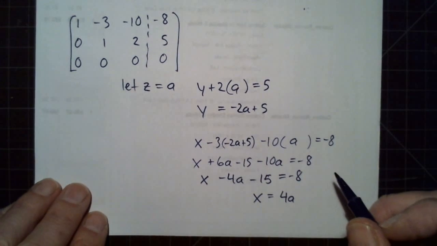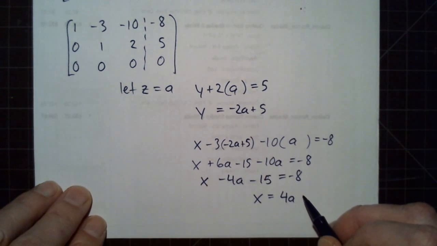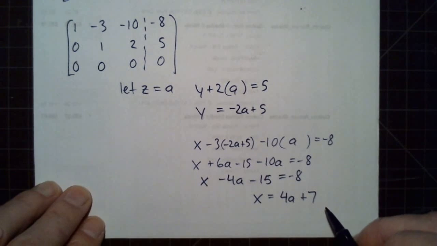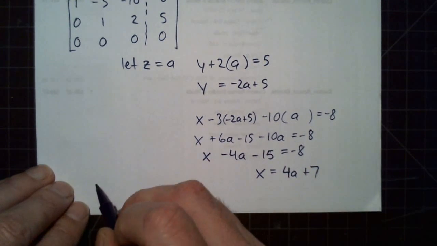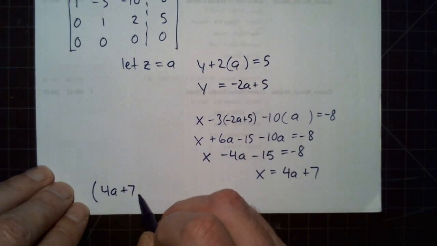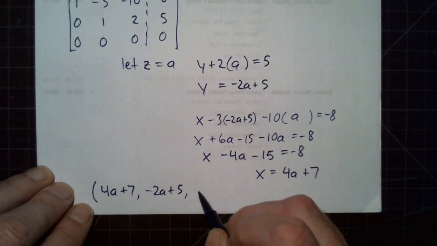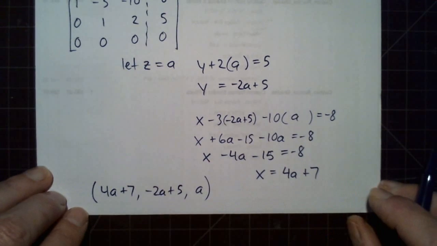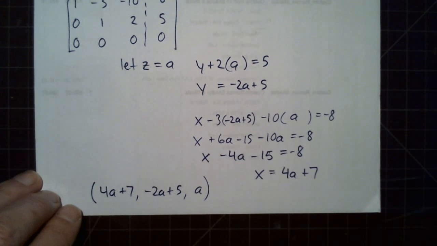Add 4a and add 15, and we get 4a plus 7. So then we write the solution like this: x is 4a plus 7, y is negative 2a plus 5, z is a. Alright, and we'll stop there.